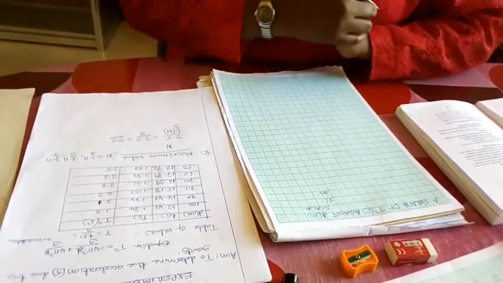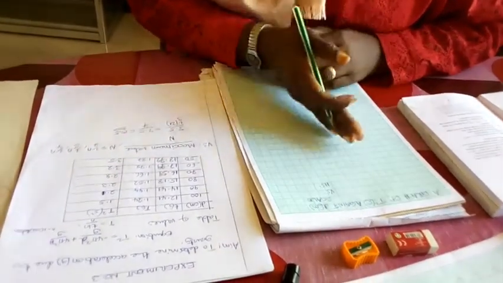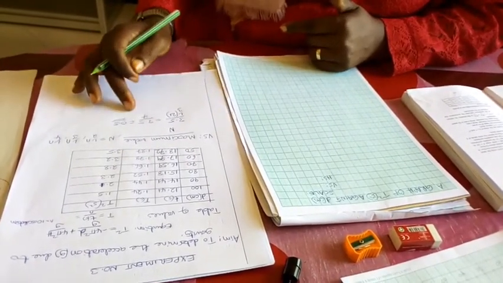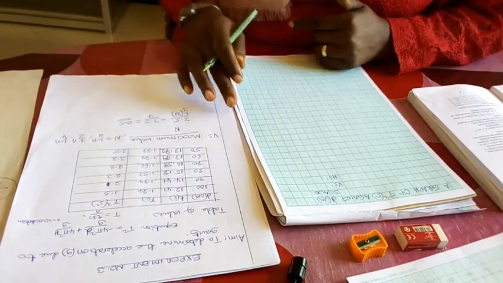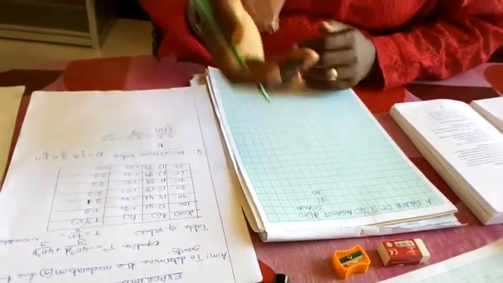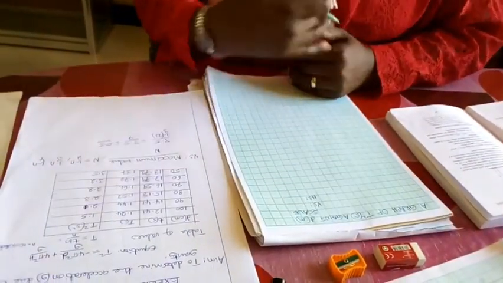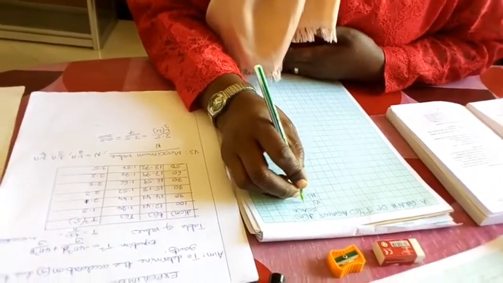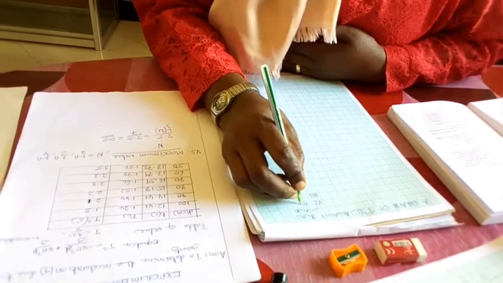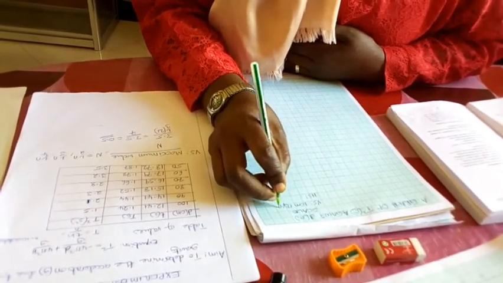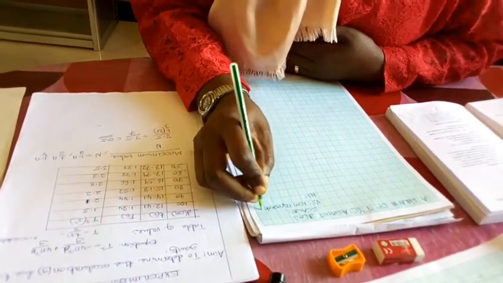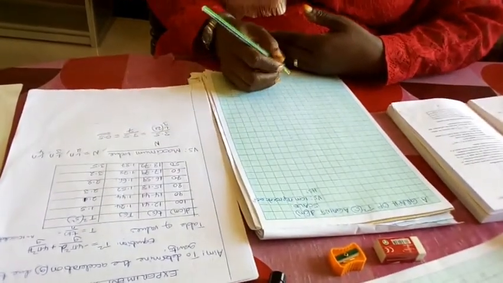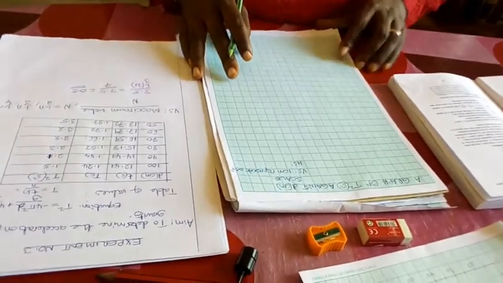So 0.5 could be my scale. 0.5 ukizidisha mara mbili ni moja, bado itakubali katika table, itakuletea scale nzuri. So vertical scale here, 1 centimeter represents 0.5 second squared, ama unaweza ukasema 1 second squared.